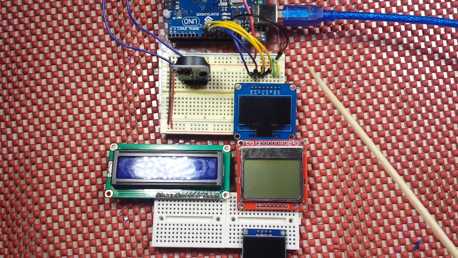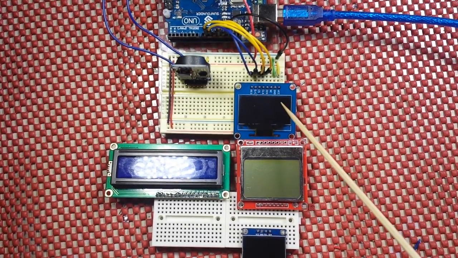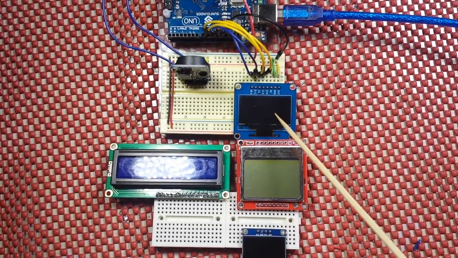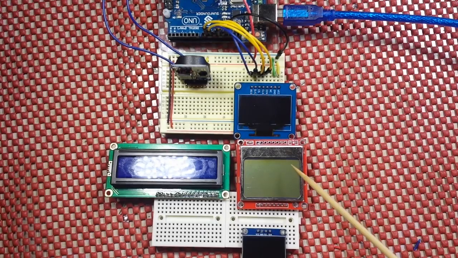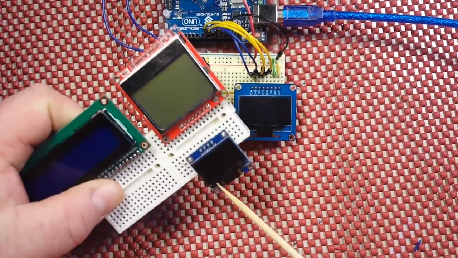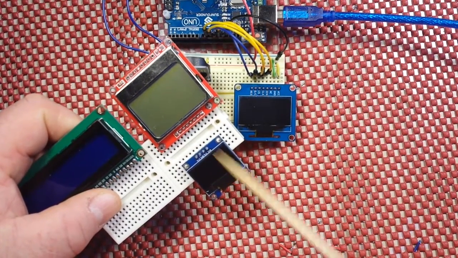Again, we have the same 4 common display types here. We've got the 1.3 inch OLED with the SPI interface. We have the Nokia 5110, also SPI interface. We have the 16 by 2 LCD screen. And we have a 0.96 OLED with an I2C interface.